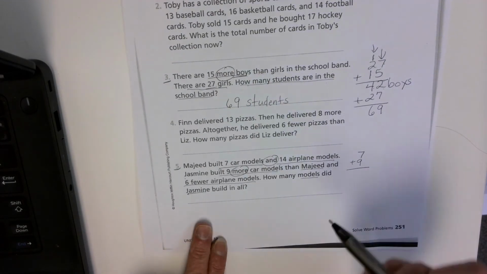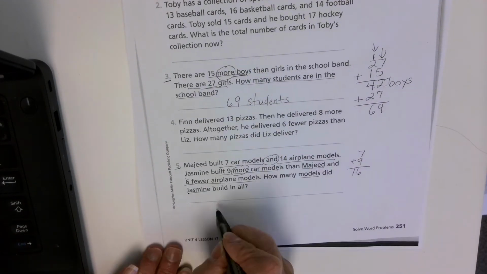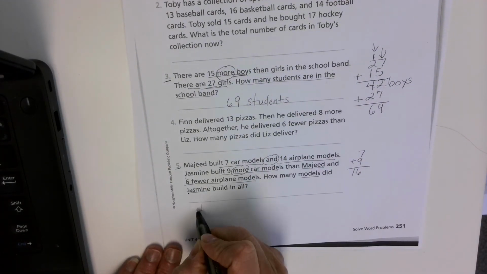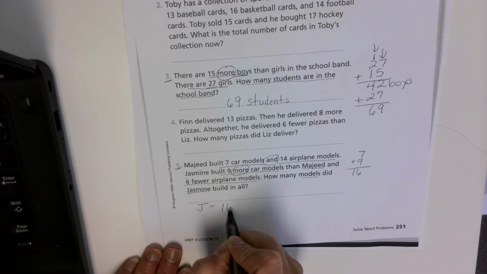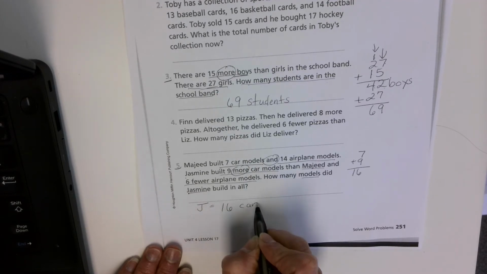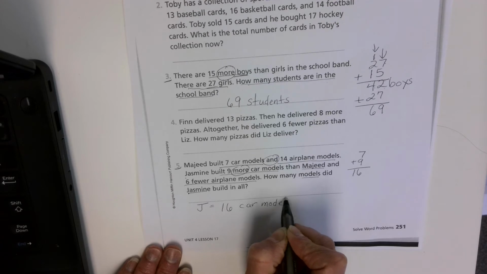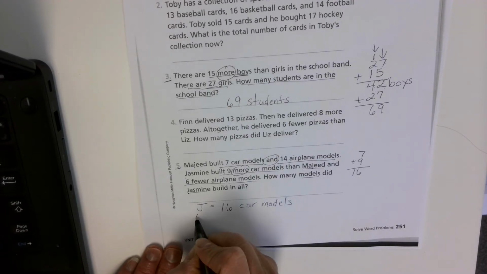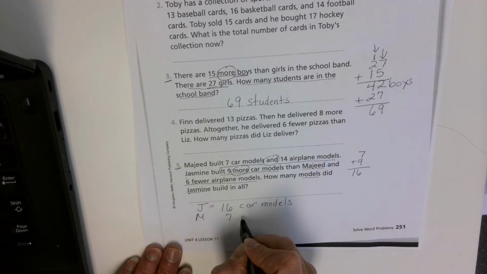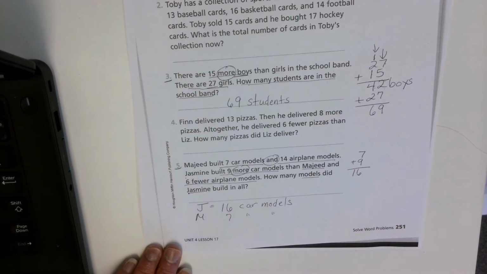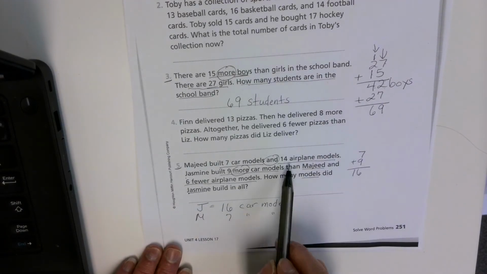I get 16. So right now, I'm going to make a little note here. J for Jasmine. She has 16 car models, right? I know that. I know that Mahid has 7 car models. Okay, just want to keep that in my head.